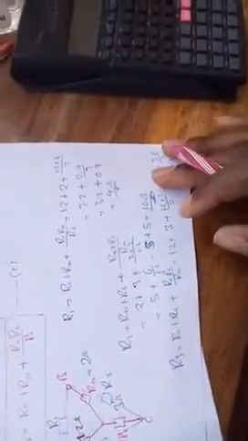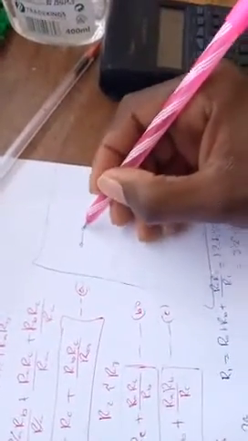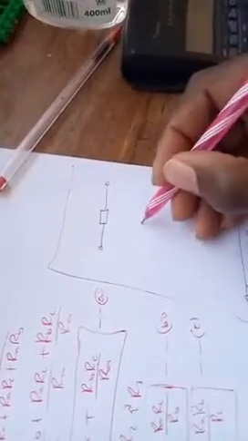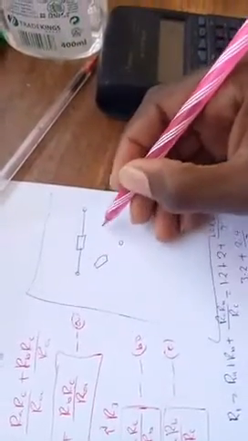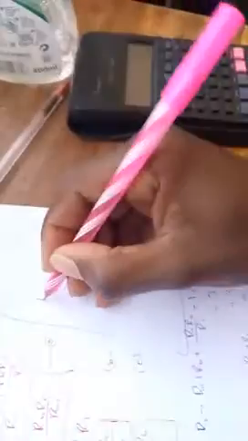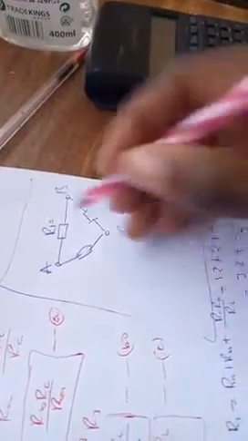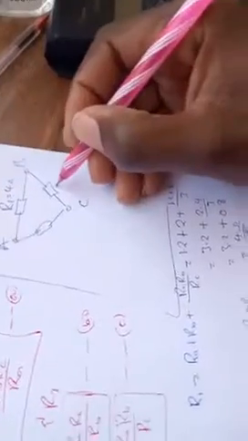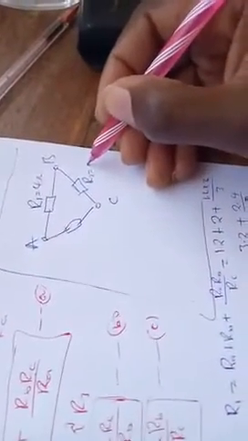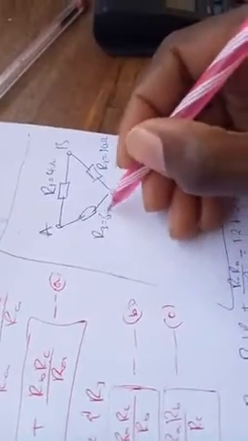So these are the resistors of a delta, and you can draw your delta like this, with terminals A, B, C, R1 being 4, R2 being 10, R3 being 6.